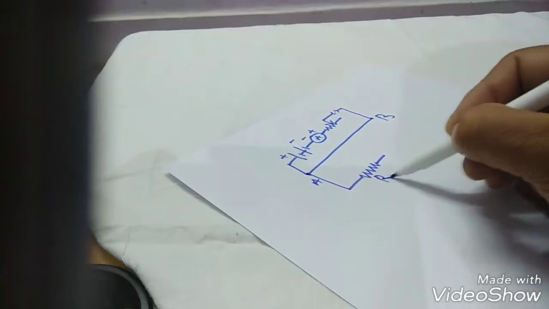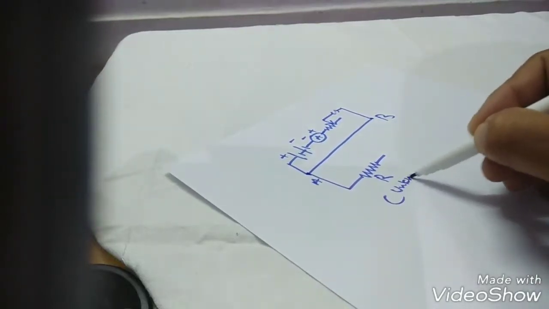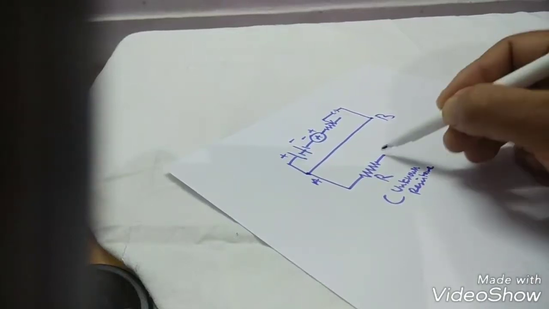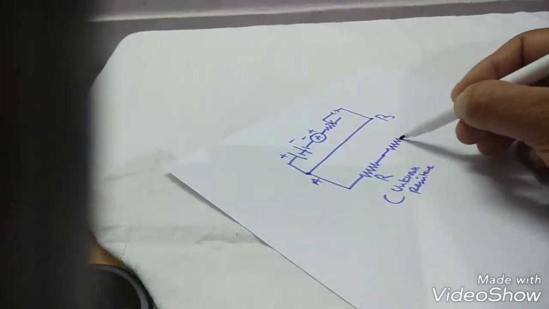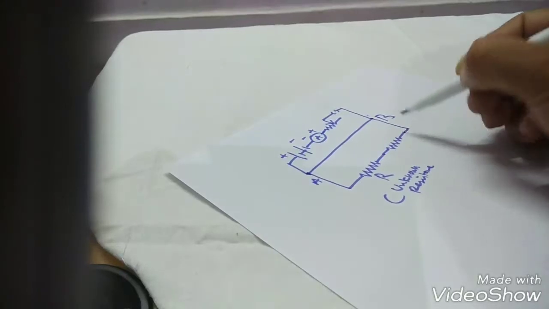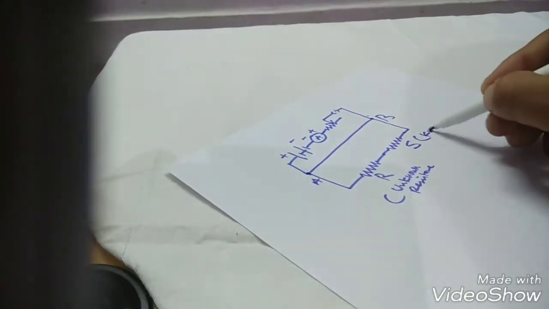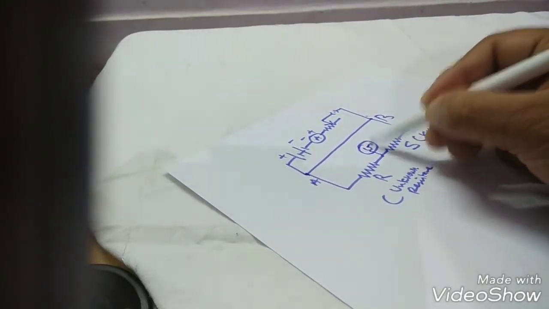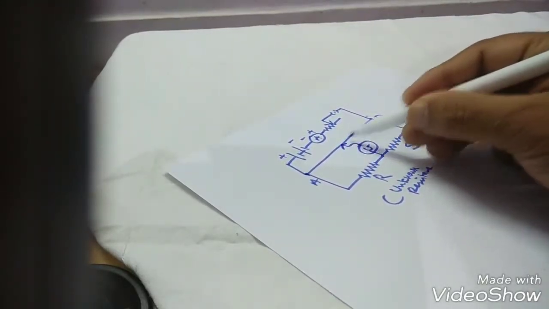Suppose this is R, and this is connected to known resistance. Suppose this is S, and this is connected to galvanometer. It is connected to jockey.